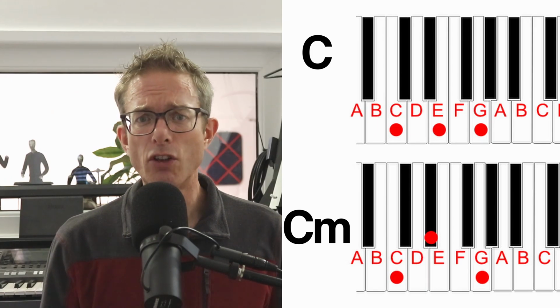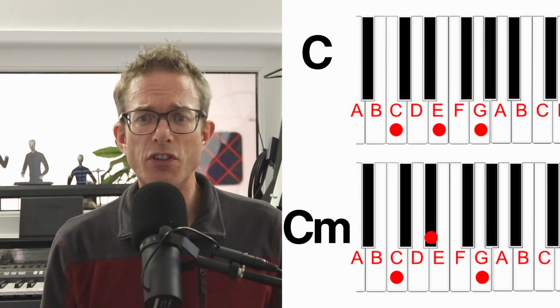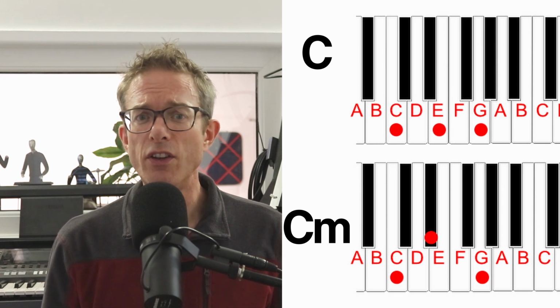Right, now let's just consider minor triads quickly. Let's look at C once again. You can see that the C minor triad has the same root note of C, obviously, and the same fifth note of G. The only difference is the third note, which is one semitone lower, and it is a D sharp.